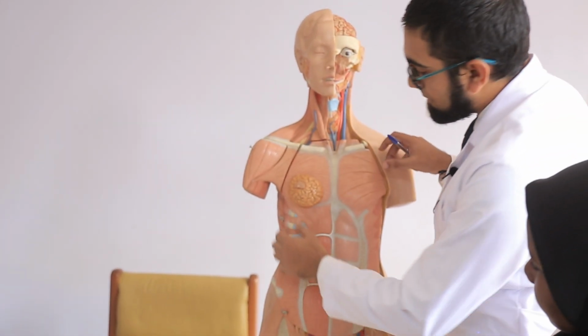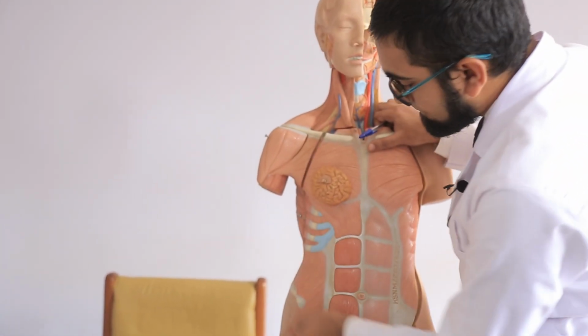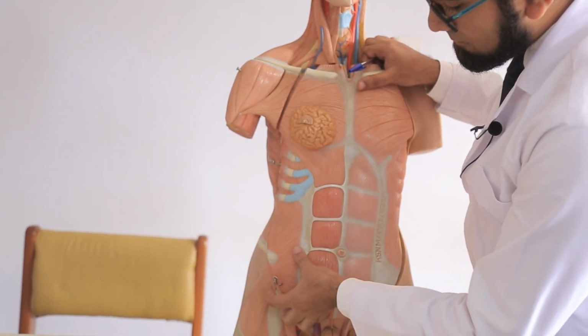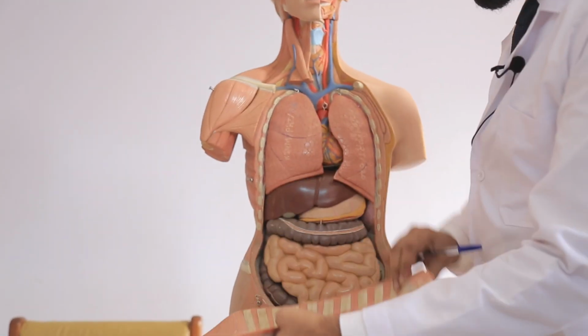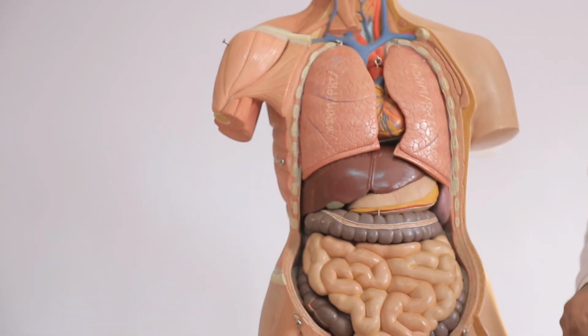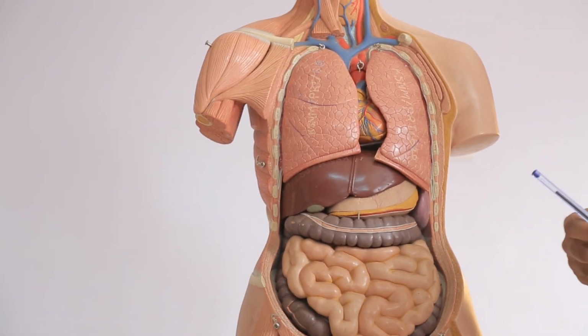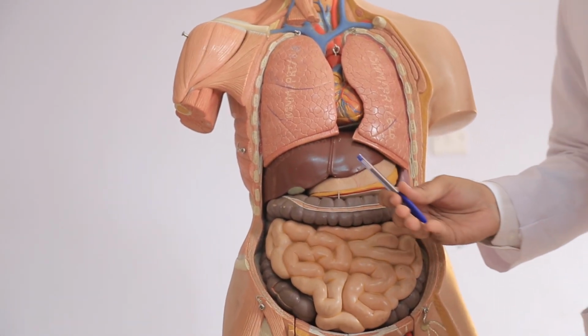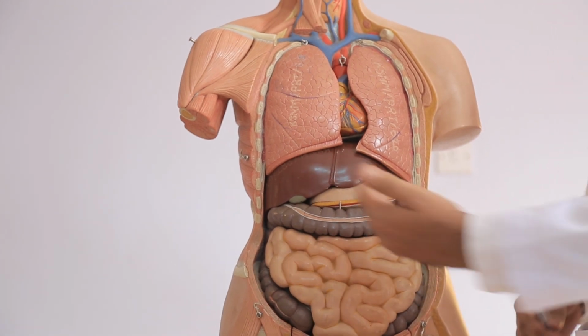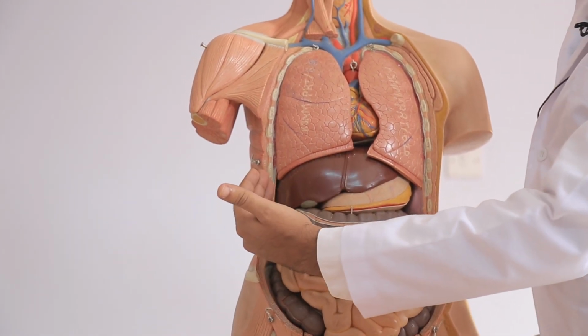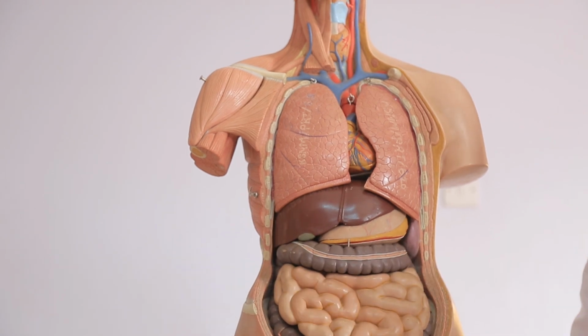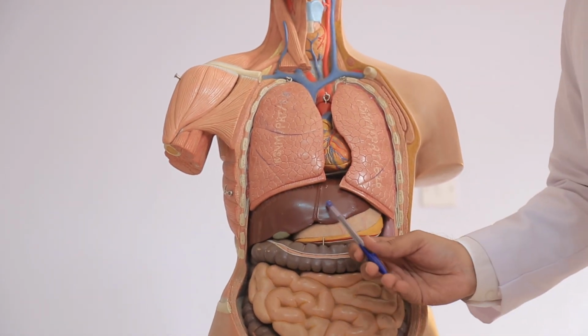So when we open up, what are we expected to see? When we open up the anterior abdominal wall, we appreciate the internal organs. We said that the bulk of the liver is located in the right upper quadrant. So this is our liver here.